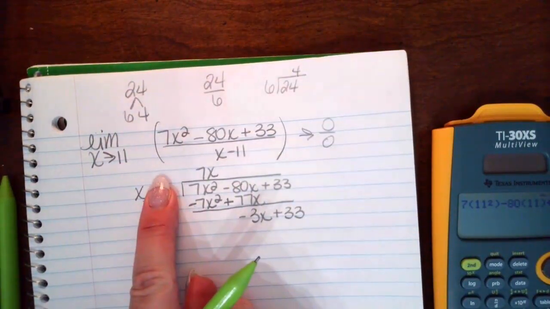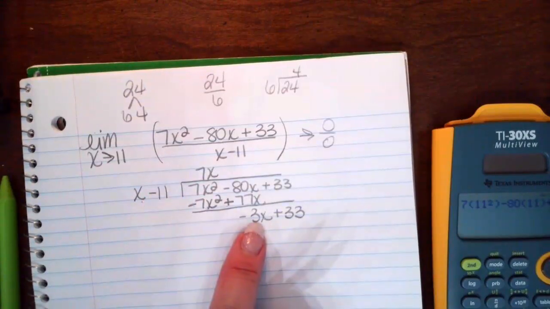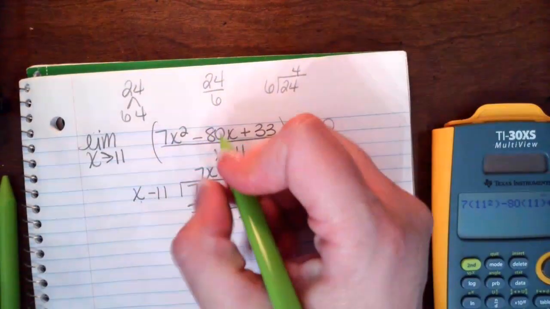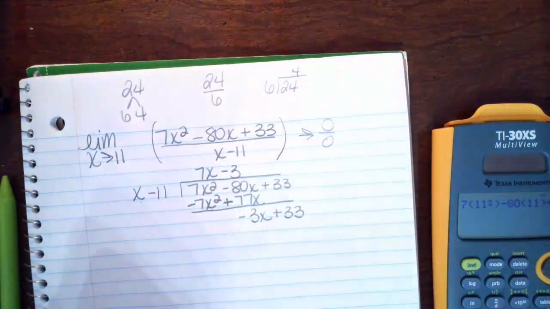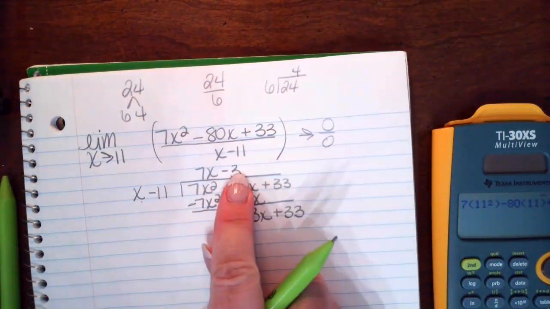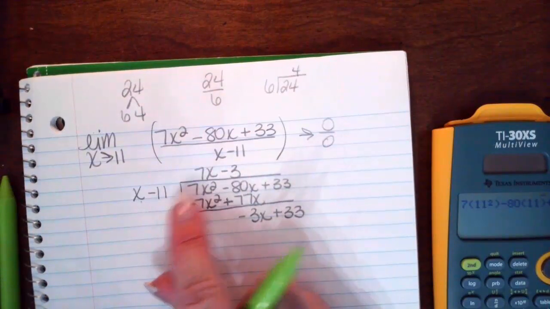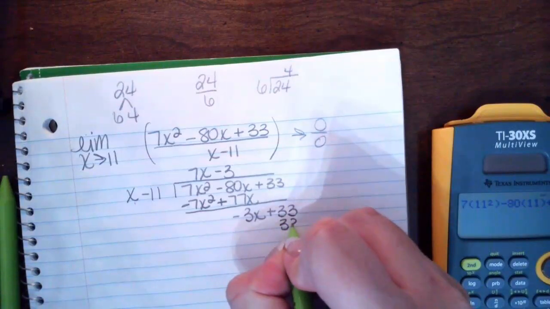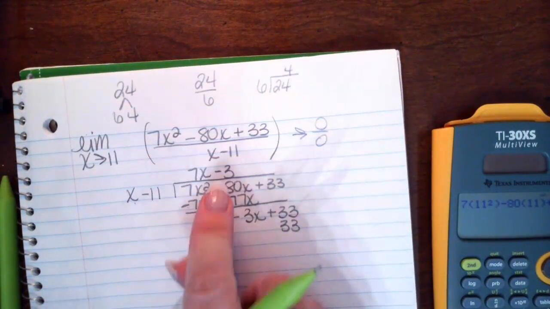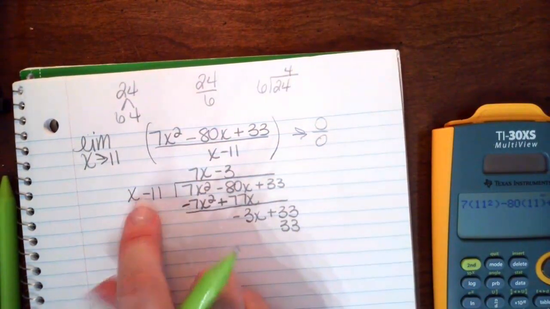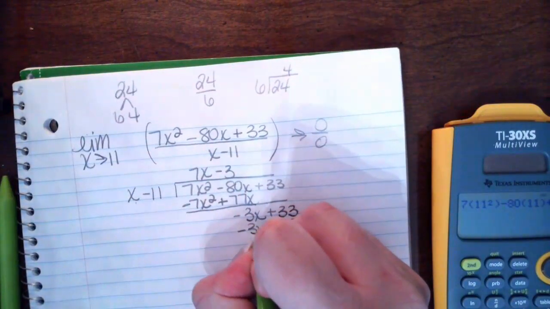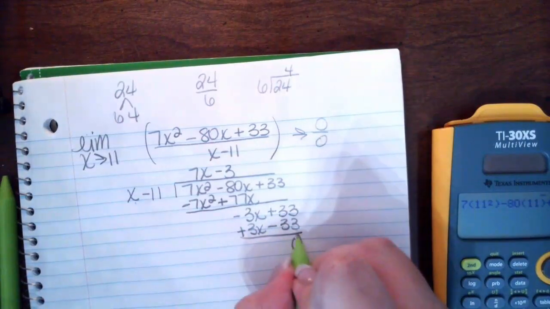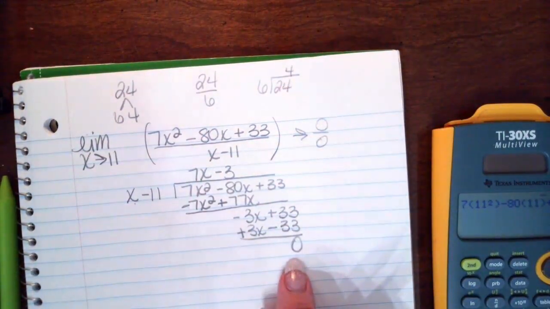I have an x. I need a negative 3x. What do I multiply by? I multiply by negative 3. So take your negative 3 out front. What is negative 3 times negative 11? It's 33. What is negative 3 times x? It's negative 3x. And what do I do now? I change the signs. So I have a remainder of 0.